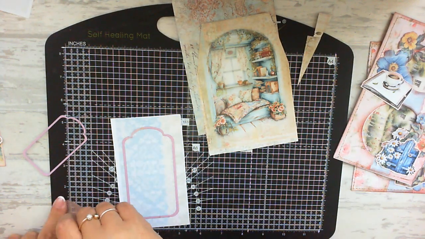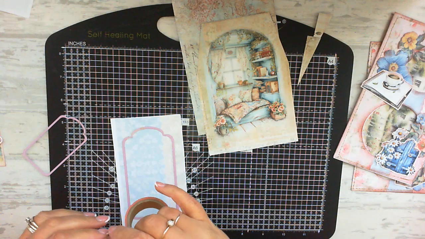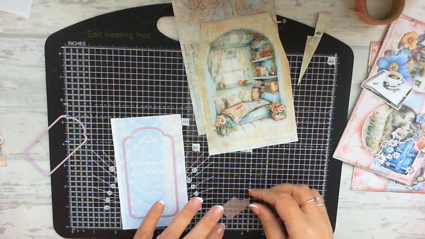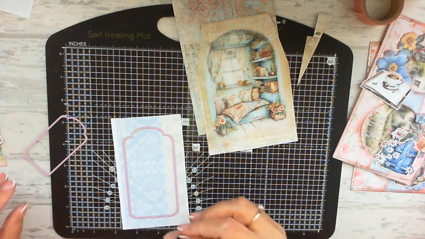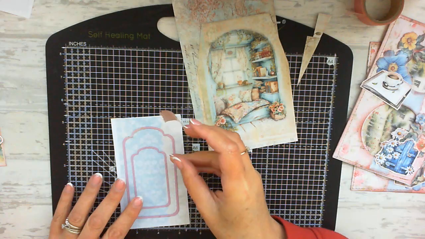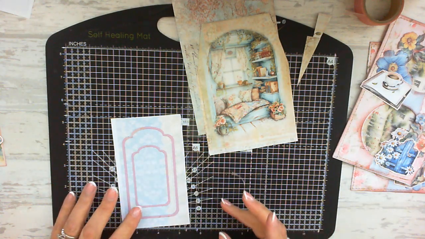Really, I don't know. Please remember to tell me in the comments below if you've got a trick or a tip on how I can keep my die there without it tearing the paper. So I'm going to need to leave that one there.